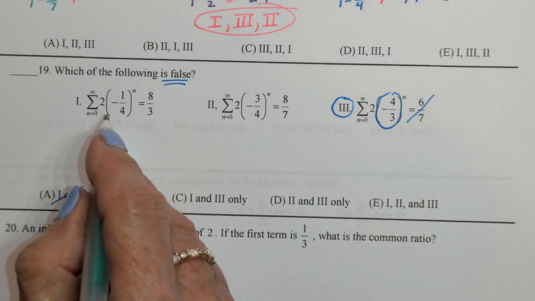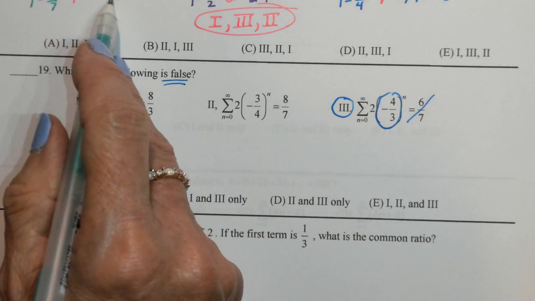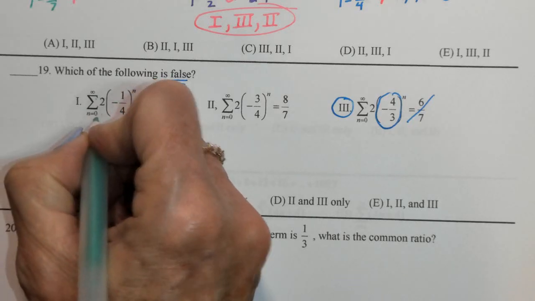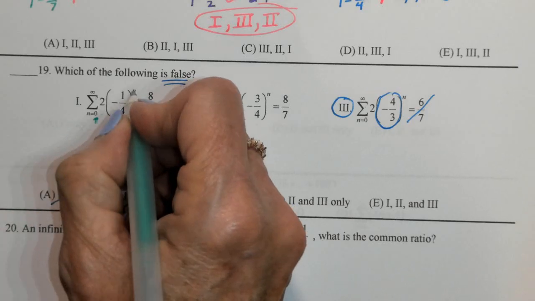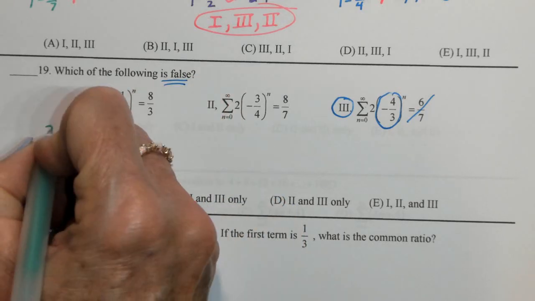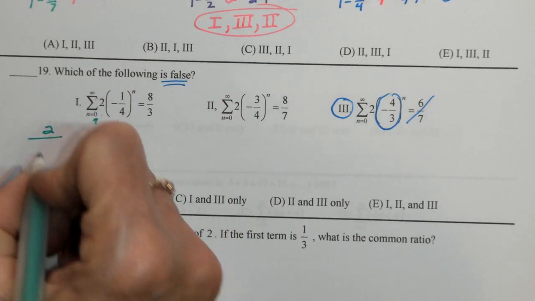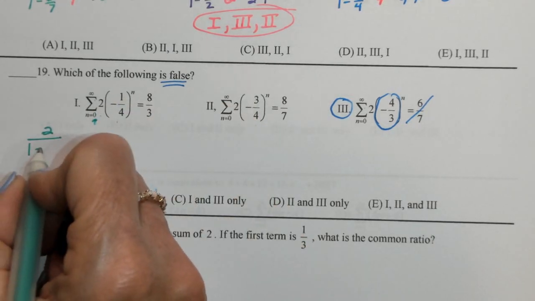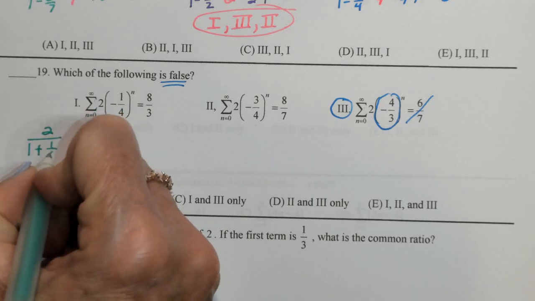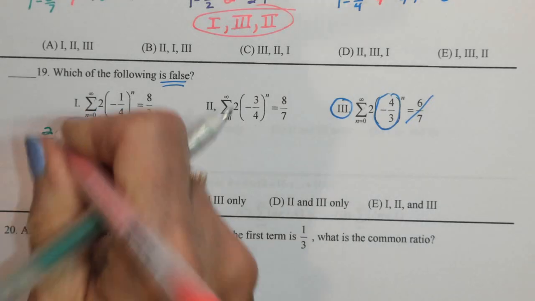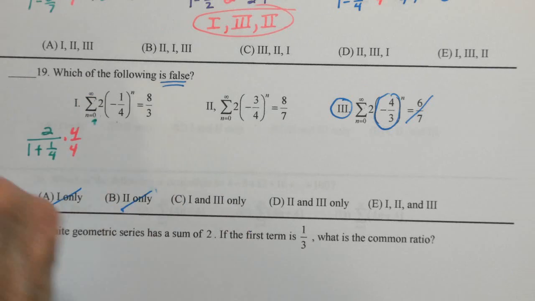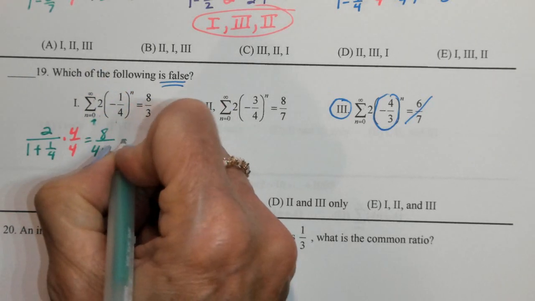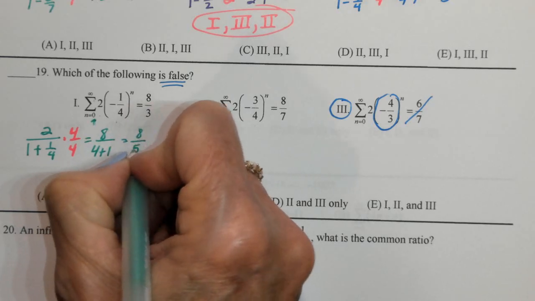Okay, let's find the sum. So just like we did up here, we're going to take our time and find the first term. So I'm going to put 0 in for n. (-1/4) to the 0 is 1, times 2 is 2. The first term is 2. The common ratio is -1/4. 1 minus a -1/4. Multiply top and bottom by 4. We get 8 on top, 4 plus 1 on the bottom, and that is 8/5.